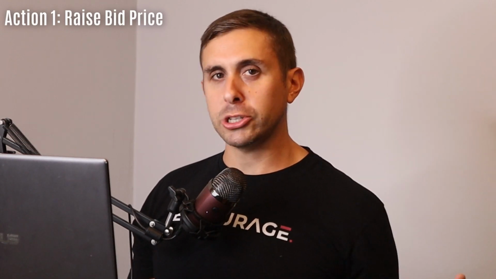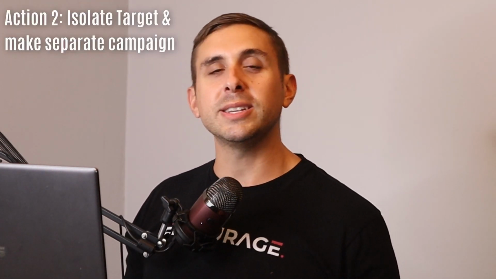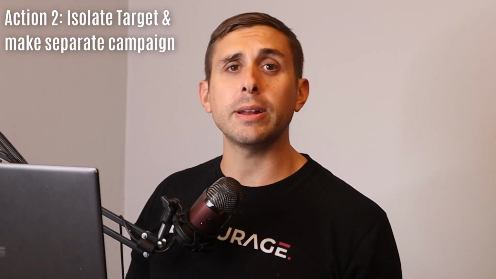Here are the action steps. Action step number one, it's as simple as just raising your bid price because maybe you over optimized or maybe that target got a little bit more competitive. The first action step could be raise your target bid. Action step number two is to isolate that target and make it its own campaign. If it's really relevant, I would go down this road. And then also look at your past campaign, your campaign structure, and ask yourself, are my campaigns too crowded? Is that part of the problem?